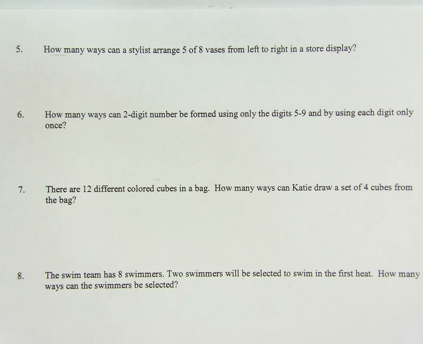So if you're looking at this, you have 5 of 8 vases from left to right. So we are going to label 5 vases. So I'm going to make 5 boxes.